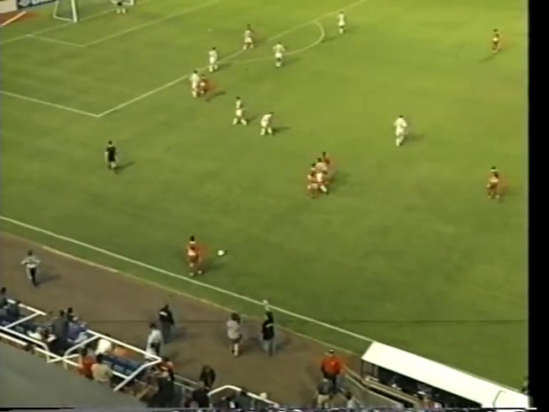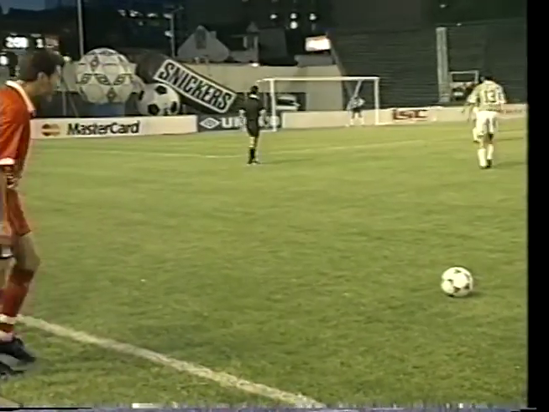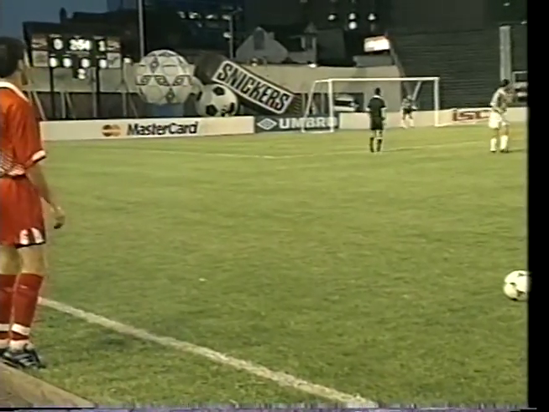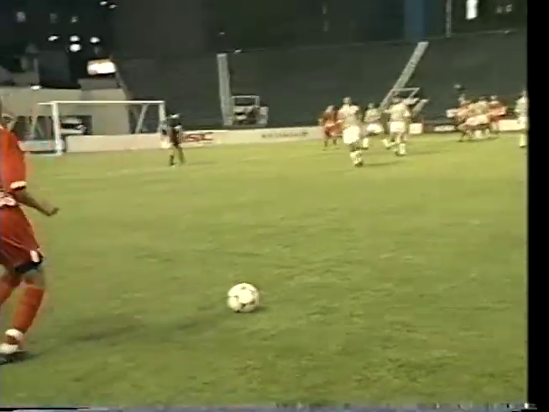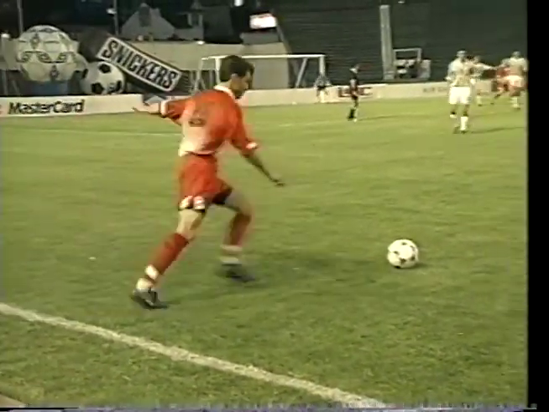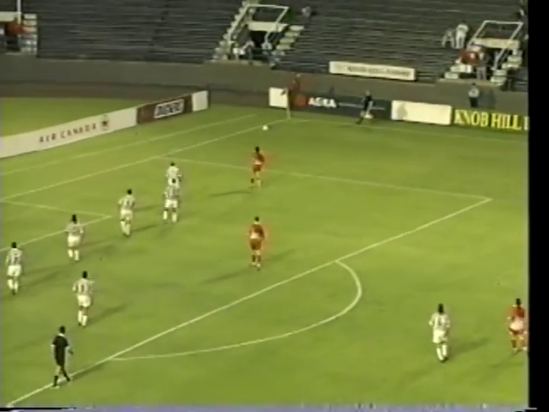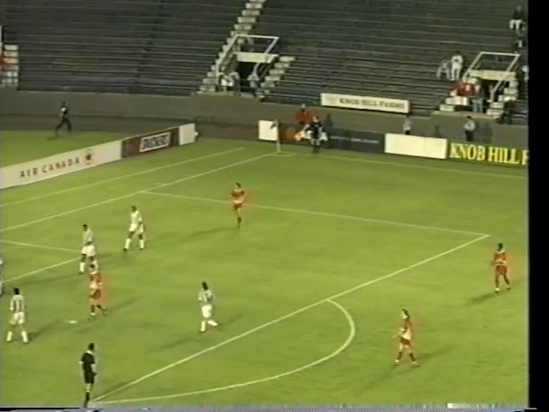John Limniadis ready to take the kick. Canada pushing everybody up forward now. Only Yallop is back, and he's only back as far as the center circle. Limniadis tries to get the Costa Ricans to commit. Now tries it to the far side of the box. Nobody there but black and white striped shirts, but it rolls out for a corner kick.